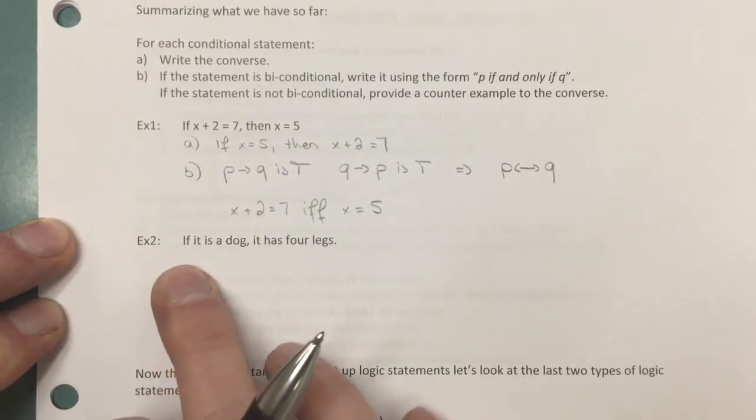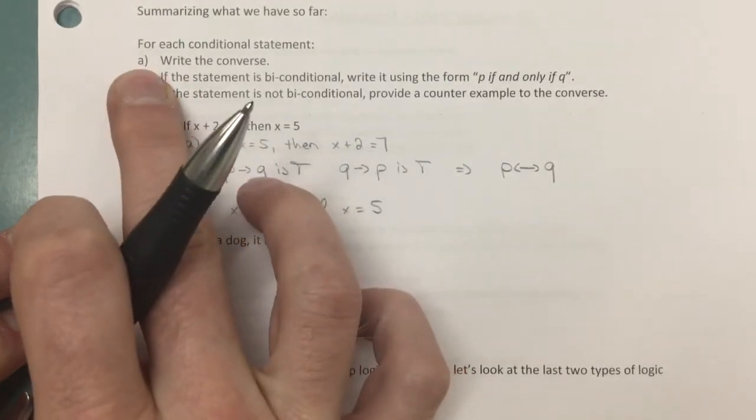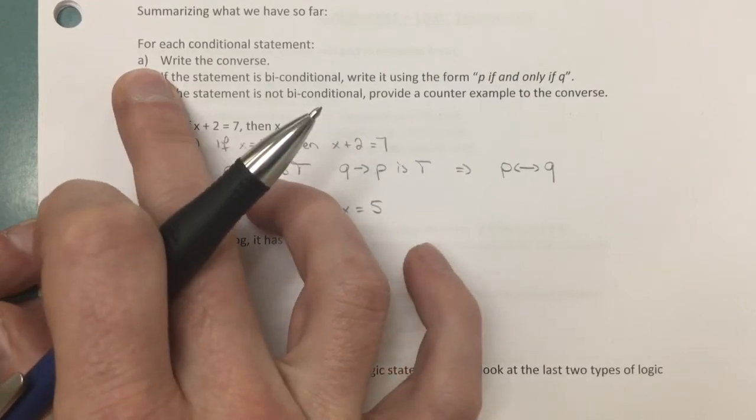Let's look at the second example then. Again, my first goal is to find out what the converse is.